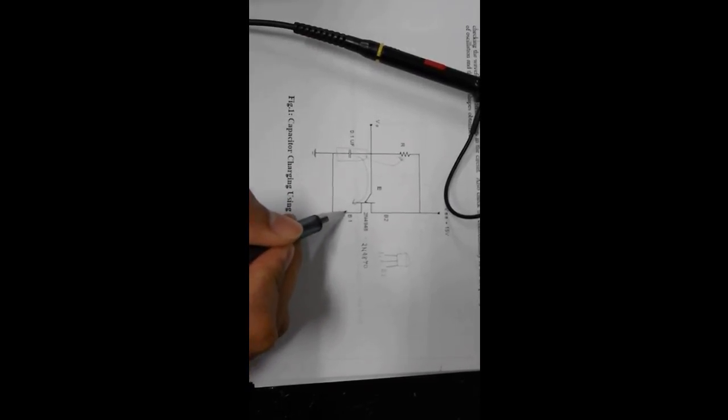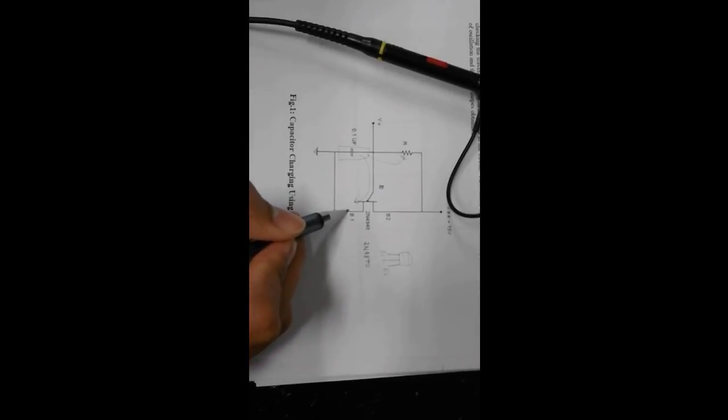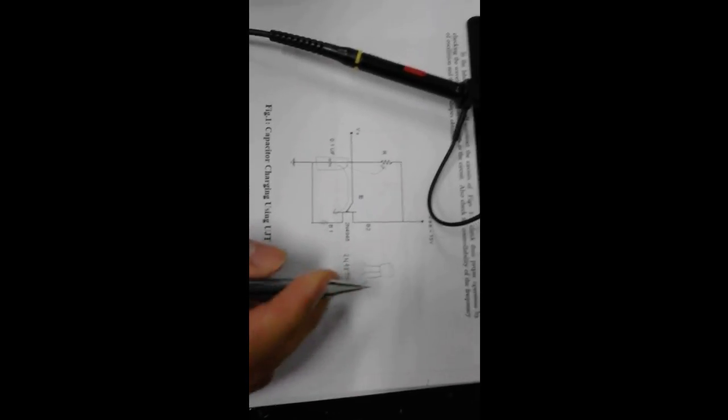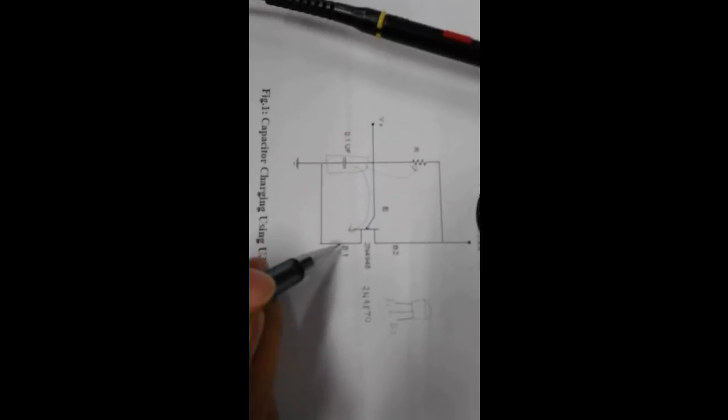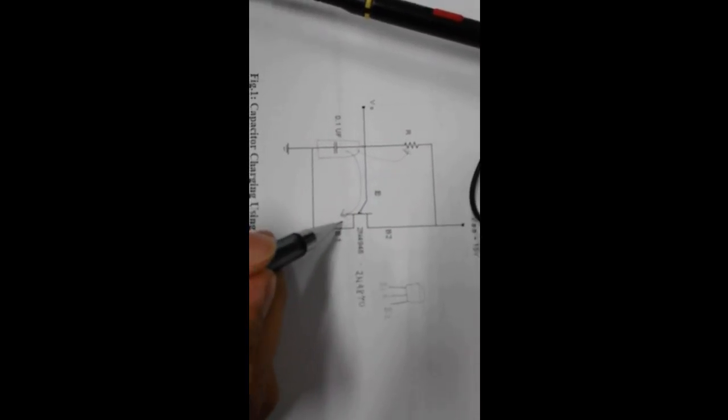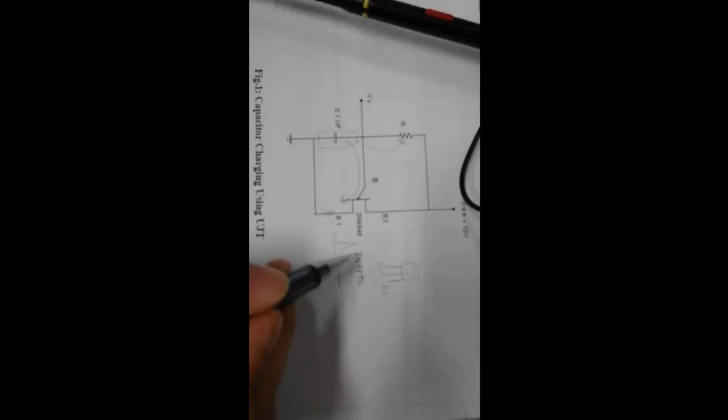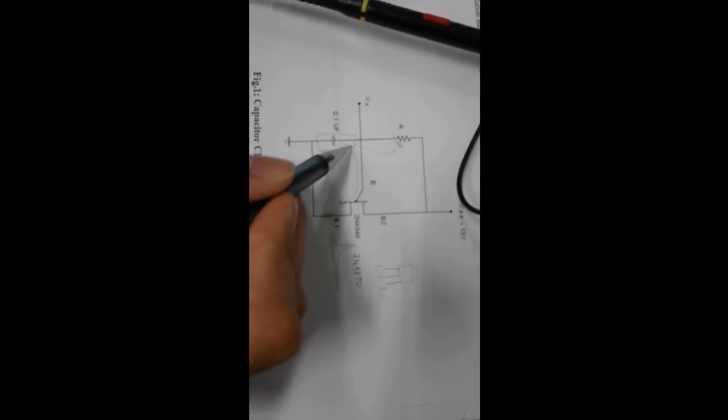In theory, the internal resistance of the UJT becomes very low, and it discharges through here and produces an output right here, following the discharging of the capacitor.